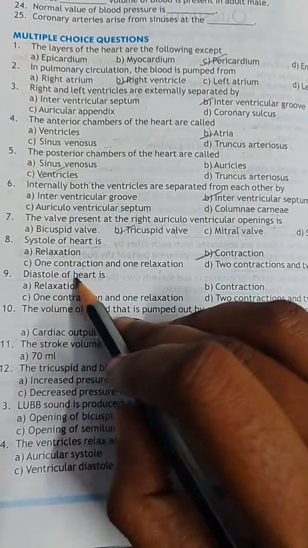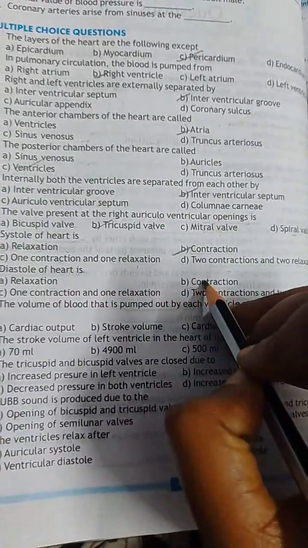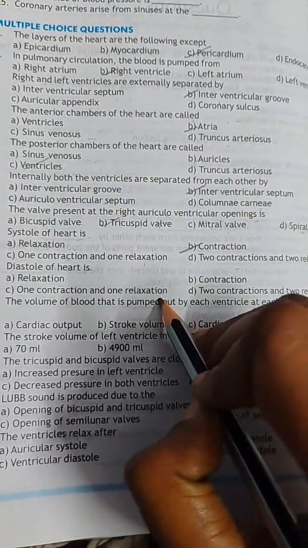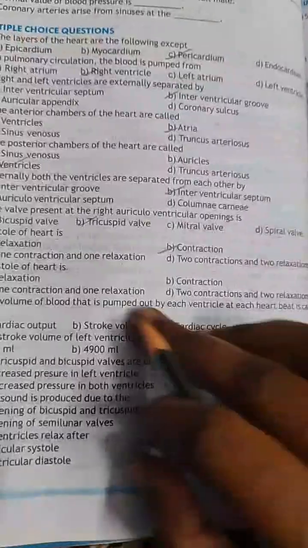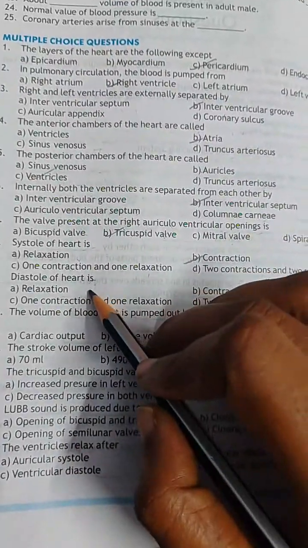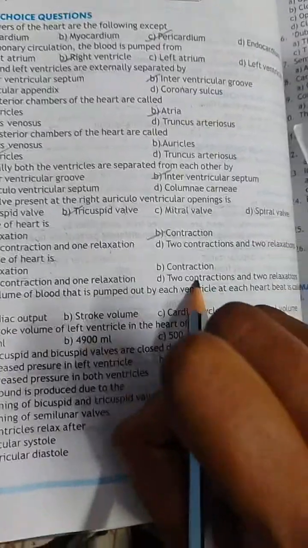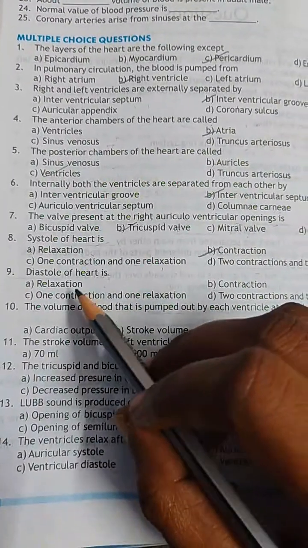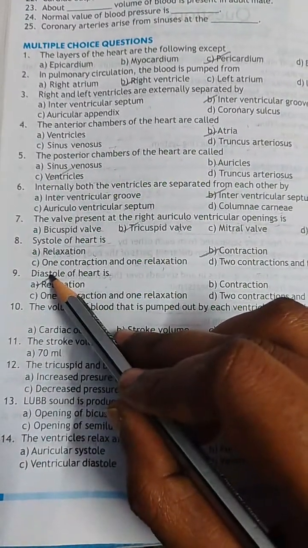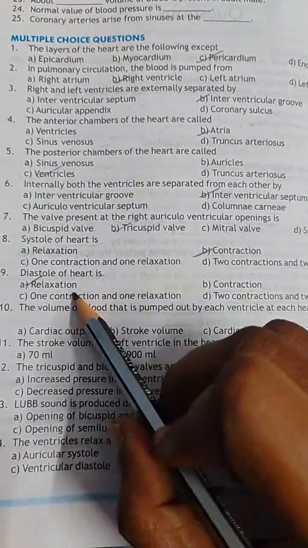Then diastole of the heart is relaxation, contraction, one contraction and one relaxation, or two contractions and two relaxations. The answer is relaxation. Systole means contraction, diastole means relaxation.